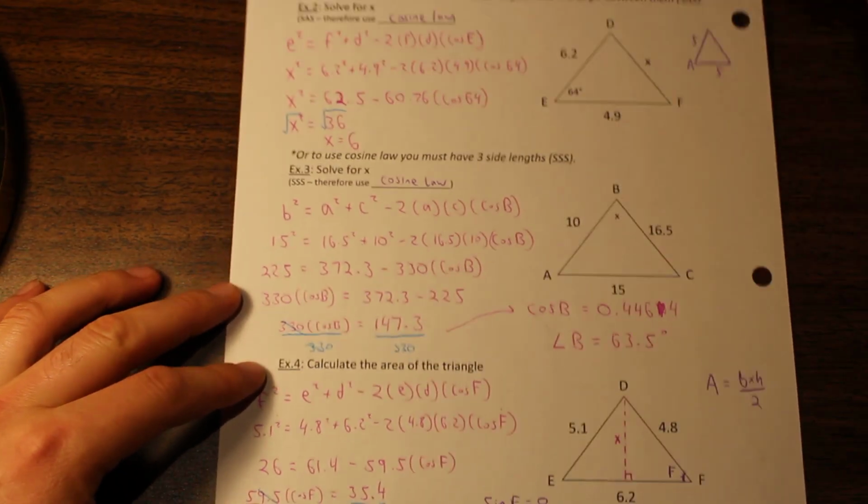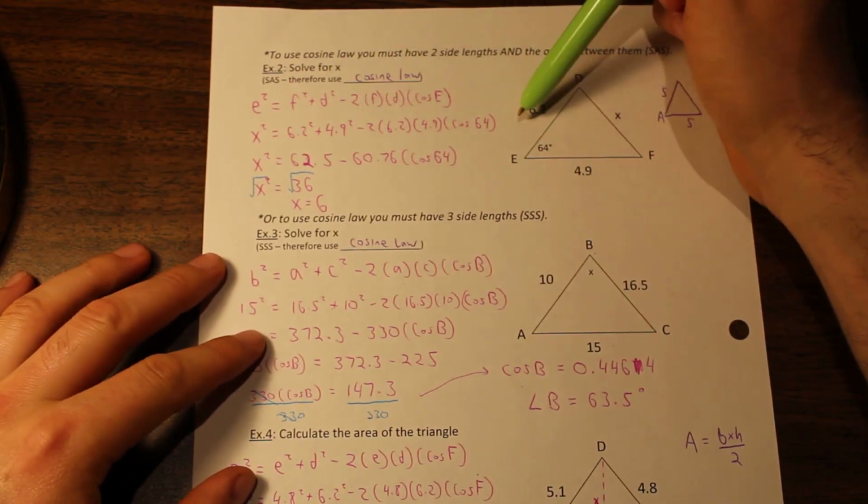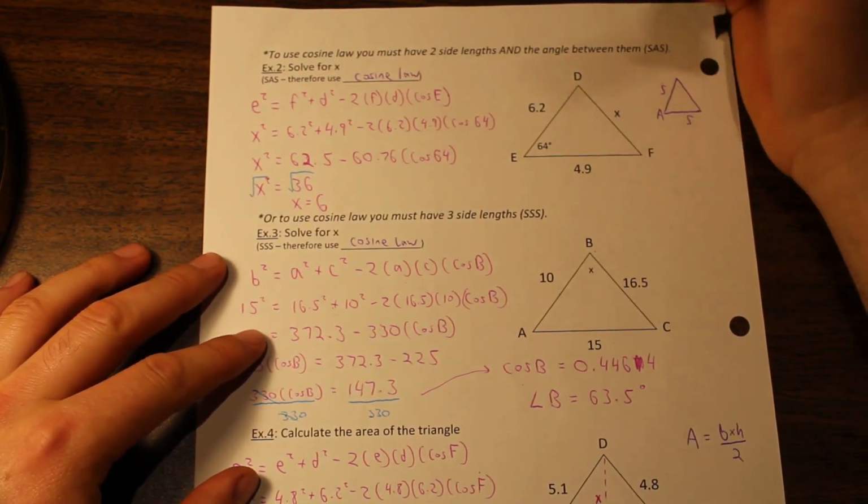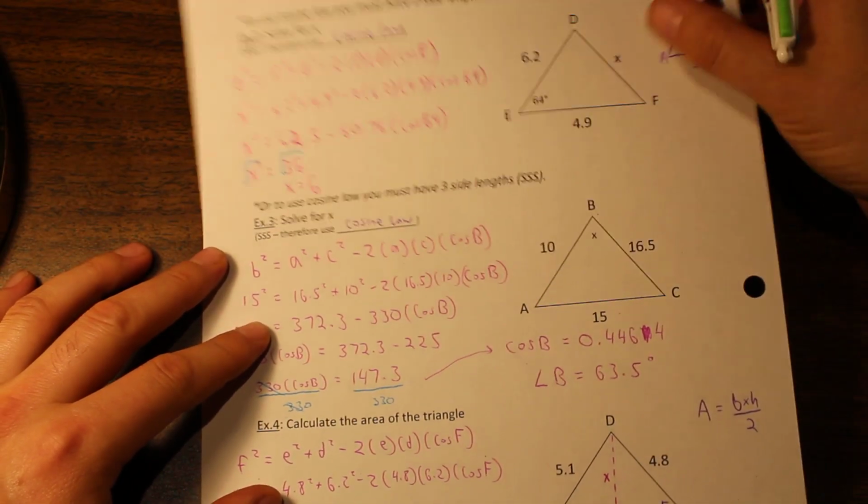I'm not going to go through this whole thing. It's the exact same as the other one, and we end up in the same place. But I will go through this one down here. So here's another one.